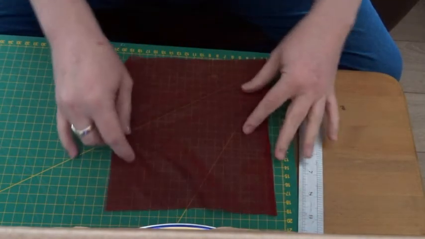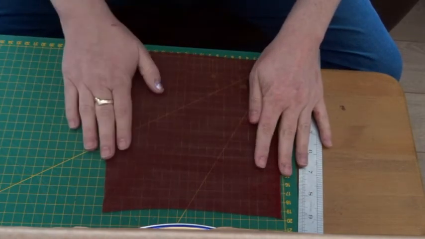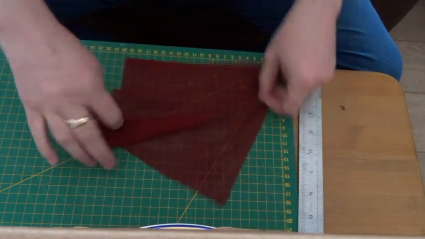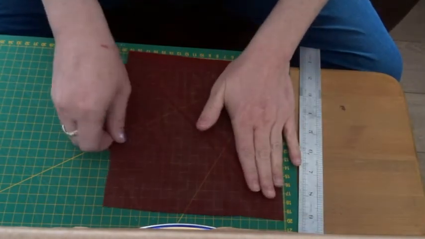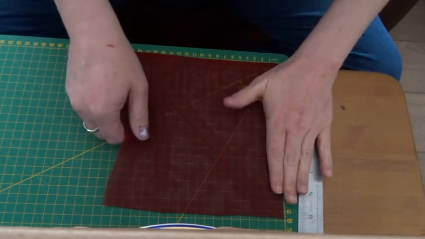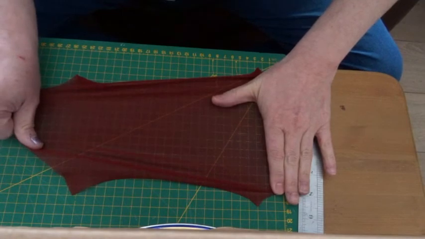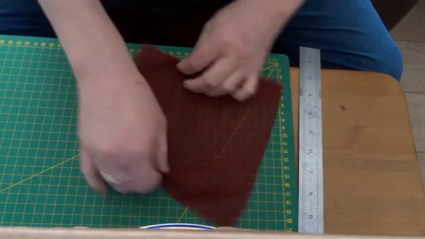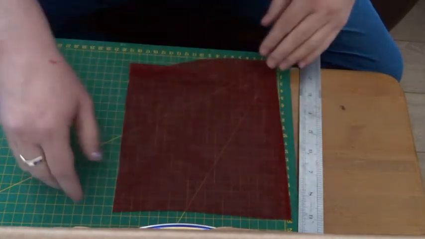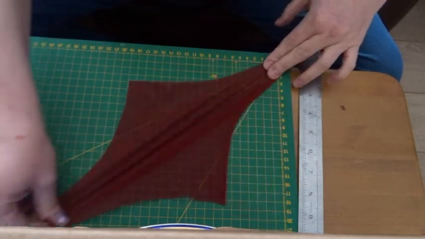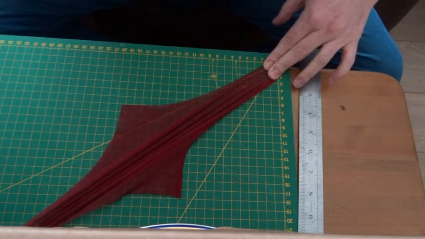Now you're going to want to do this not just for your weft stretch, but for your warp stretch as well. So turn the fabric, line it up, and check your stretch. And this time it is 31. You can also, if you're not sure about the stretch on your grain, check your bias, and it is 31 as well.